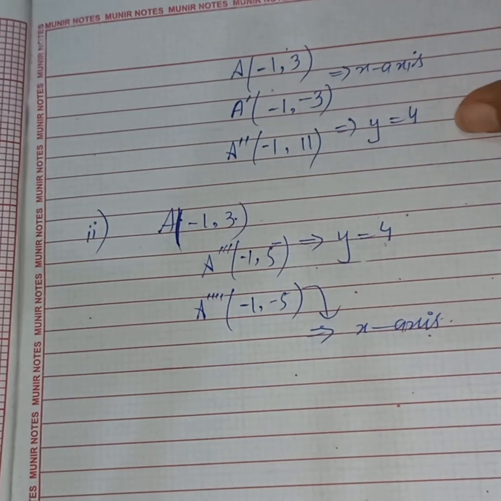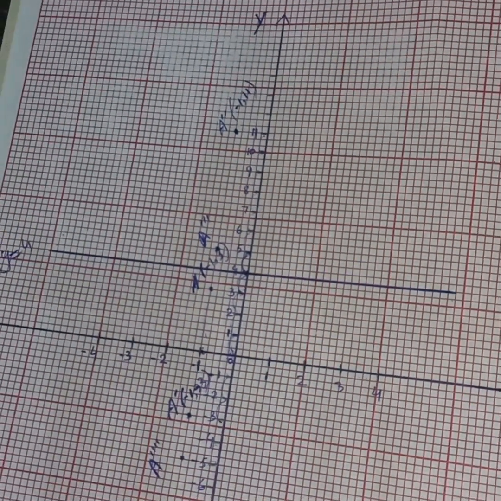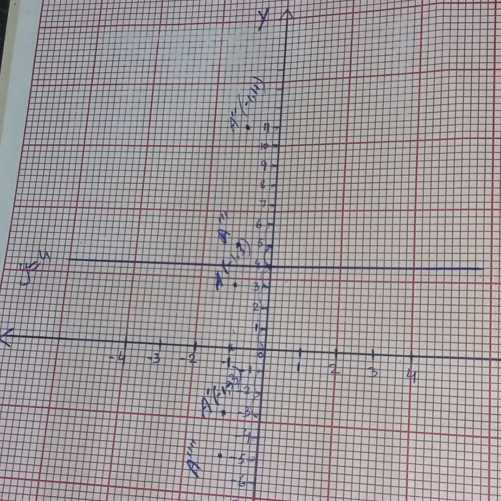I hope you got all the points which I have told you. Do practice once again. It will be easier for you if you do more and more practice.